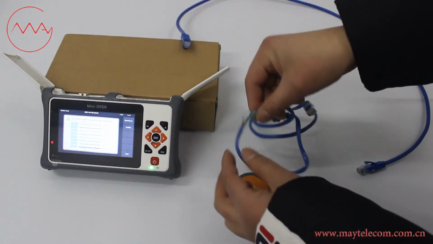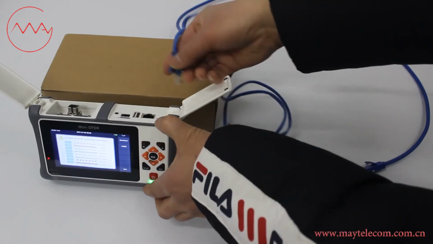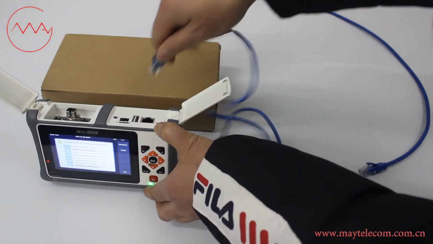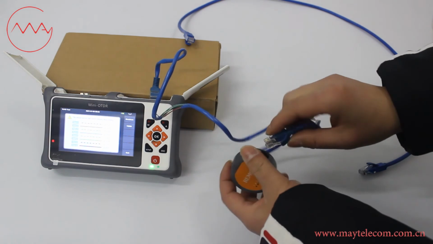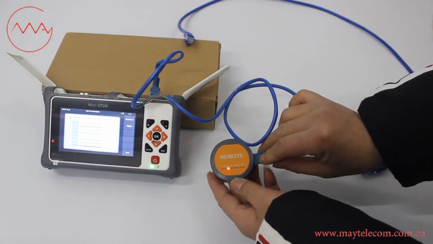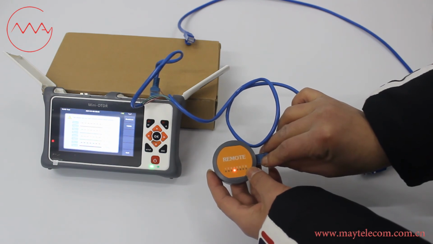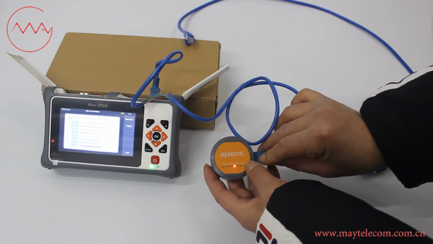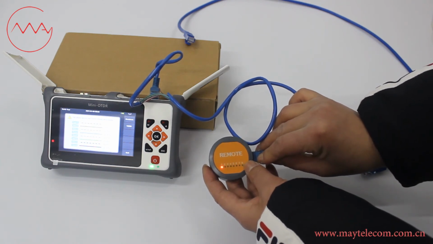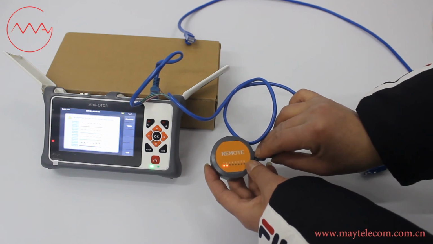For this cable, we cut one wire. Connect it with the Ethernet port of the OTDR and the remote module. And then we can see for 8, there is no red light. It means the continuity of this cable is broken.